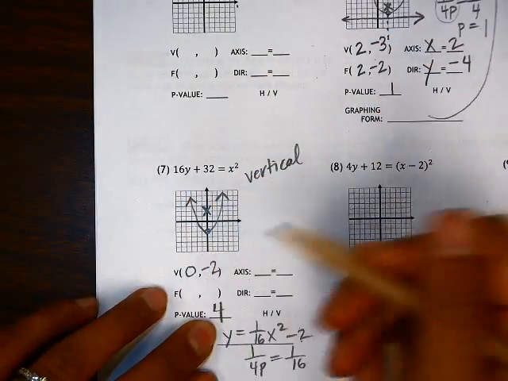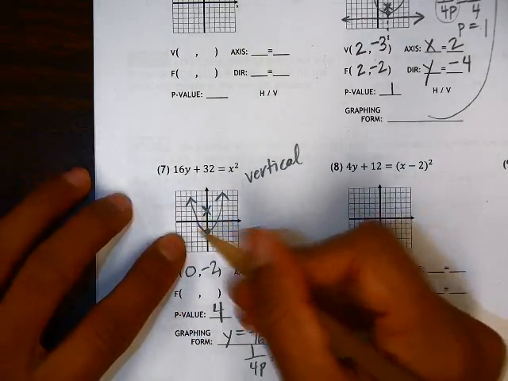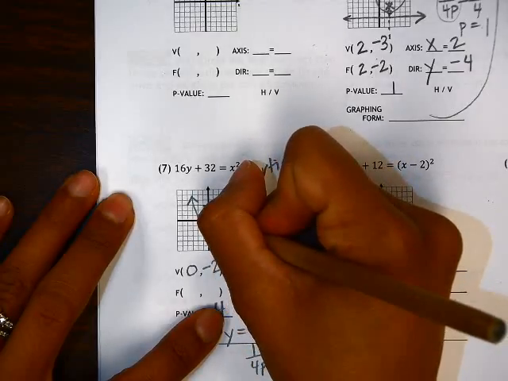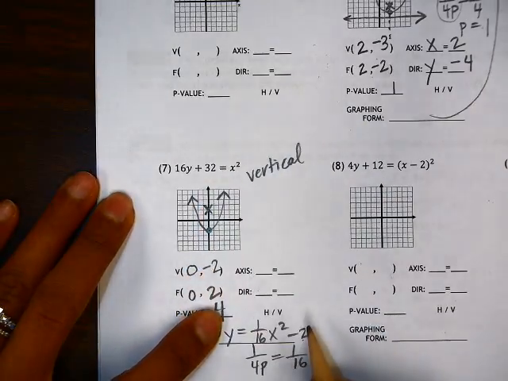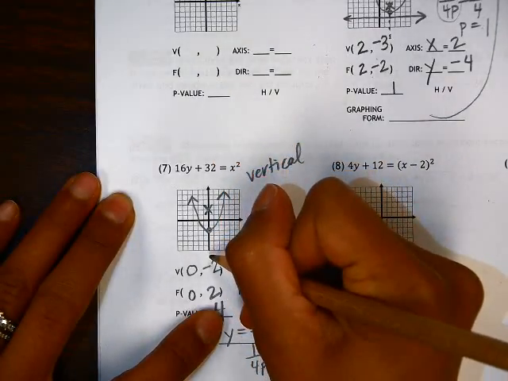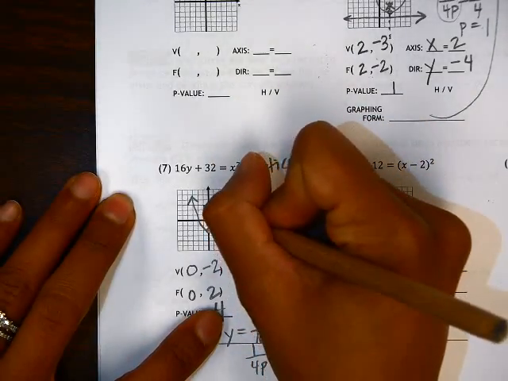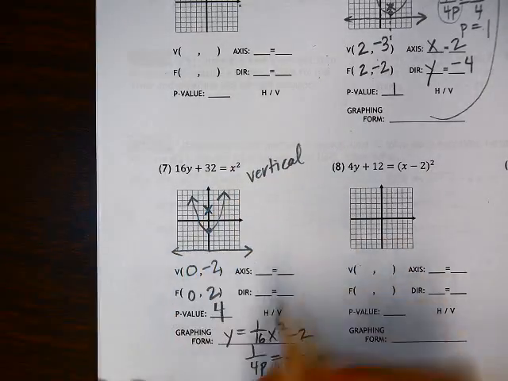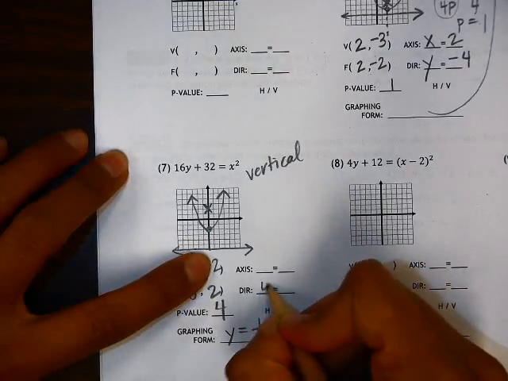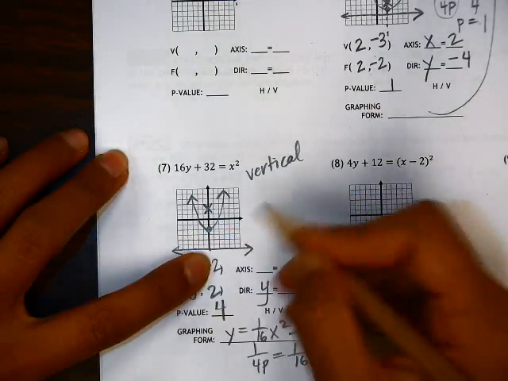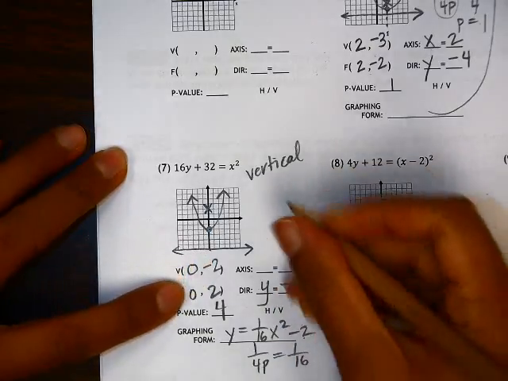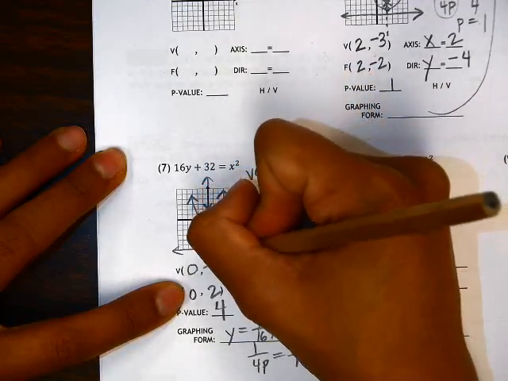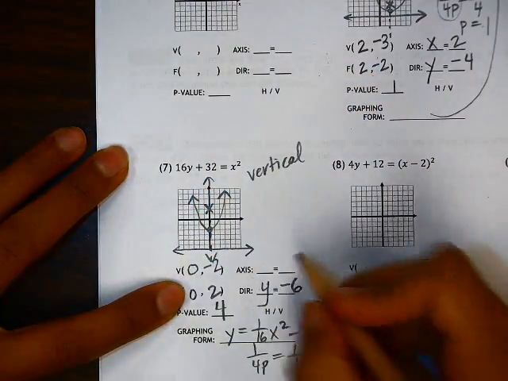Okay, for this lesson, we're not going to worry too much about how narrow or wide the parabola is, just that it's opening up. Our focus is at (0, 2), and our directrix should be equidistant from the vertex. So since the focus was 4 away, the directrix will also be 4 away. This is the line y equals 1, 2, 3, 4, 5, 6. Y equals negative 6. And our axis is actually right on top of the y-axis. So the axis of symmetry here is at x equals 0.